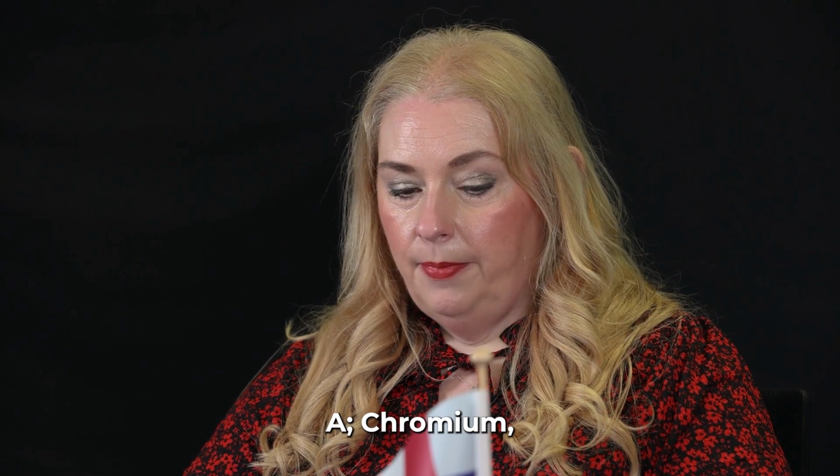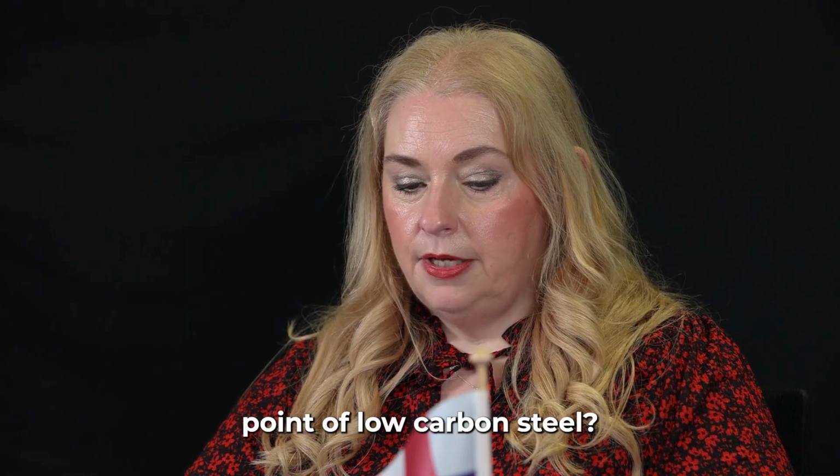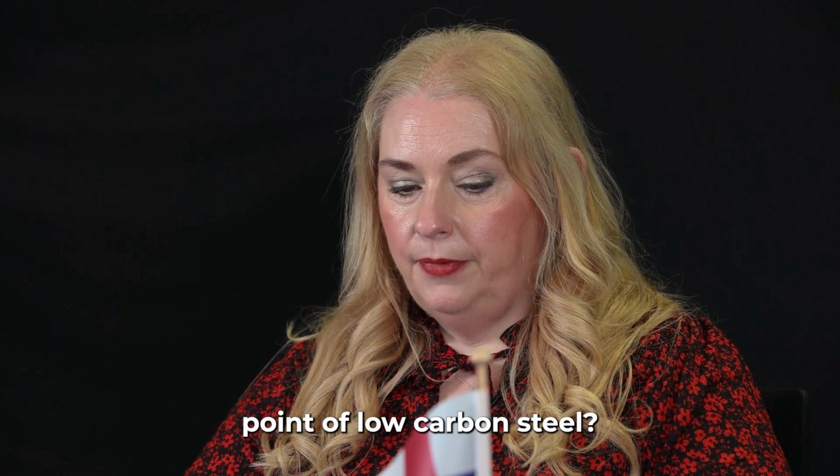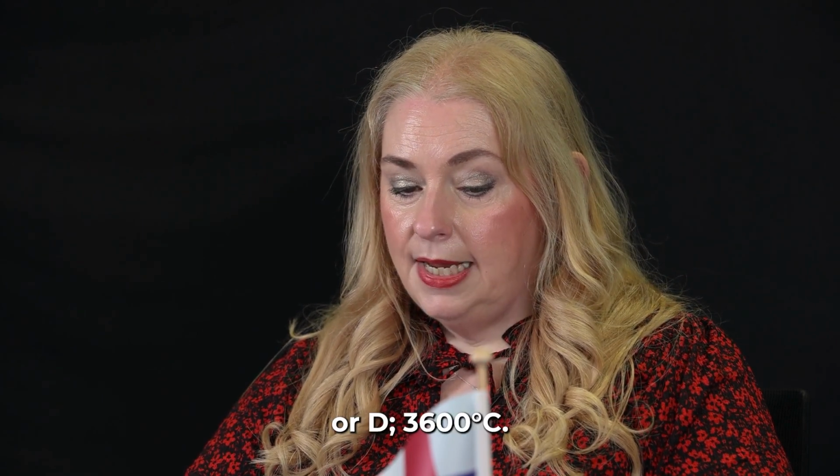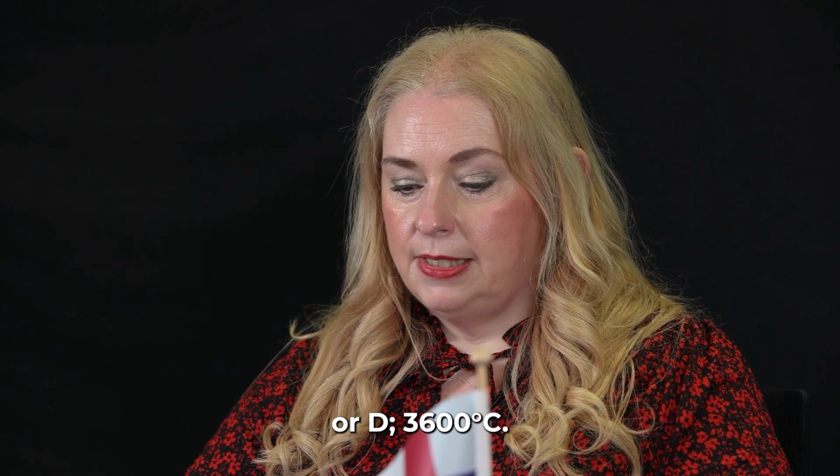Galvanised steel is coated with what to protect the steel from corrosion? A. Chromium. B. Zinc. C. Roger. Zinc. Correct. What is the melting point of low carbon steel? Is it A. 961 degrees Celsius, B. 1063 degrees Celsius, C. 1464 degrees Celsius, or D. 3600 degrees Celsius?